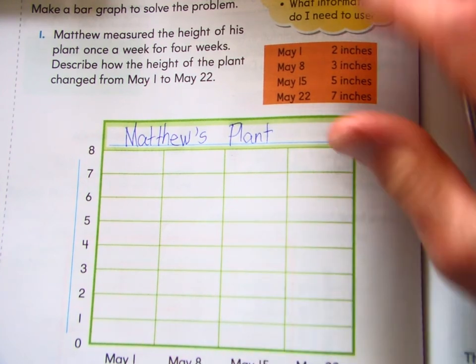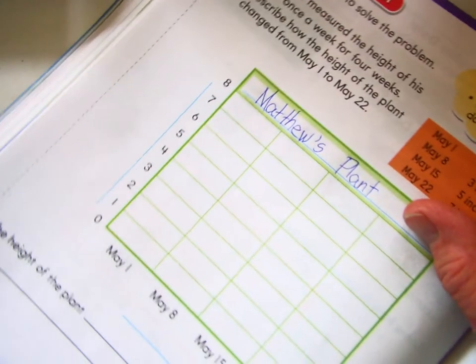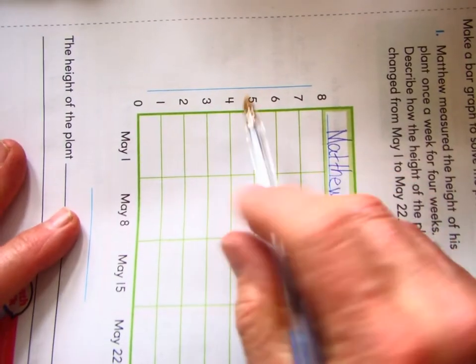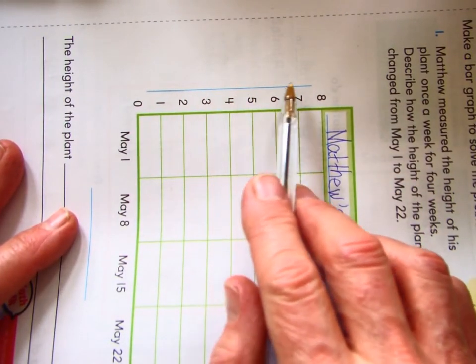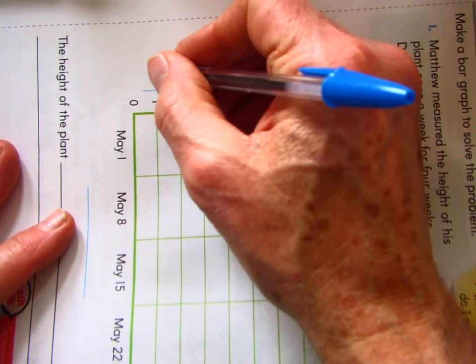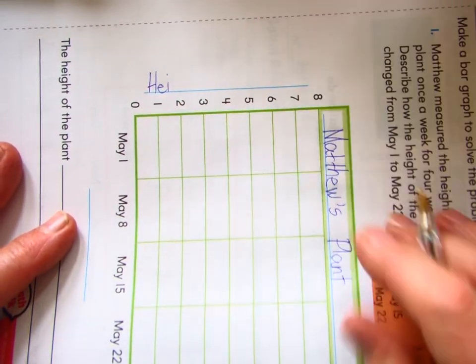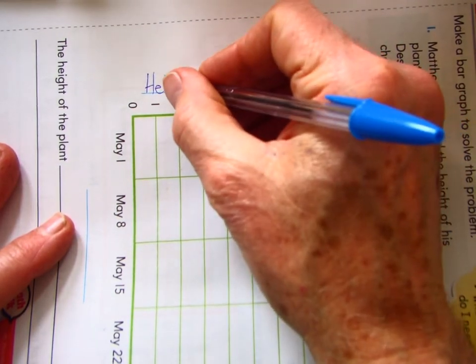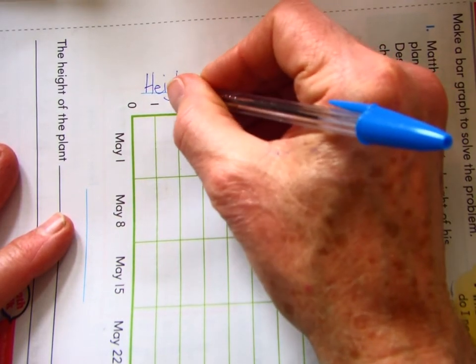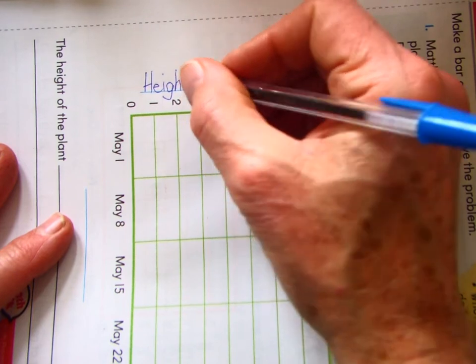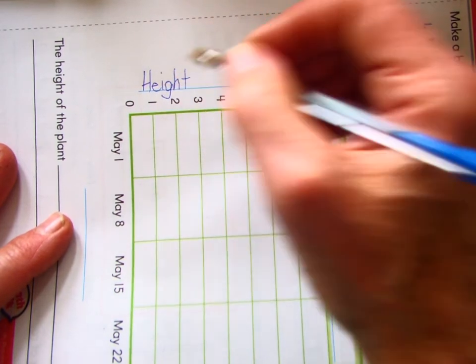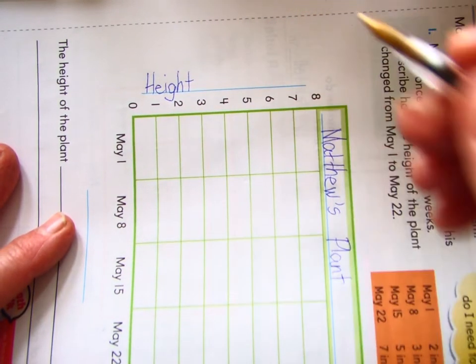So this is going to be a little bit different than what we did before. So over here, this is the height of the plant in inches. So we're going to say height. Height remembers how tall something is. Height's a hard word to spell because it has lots of silent letters. The E is silent, the G and the H are silent. Height, the I goes I.